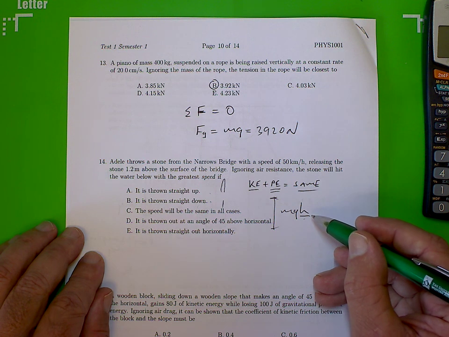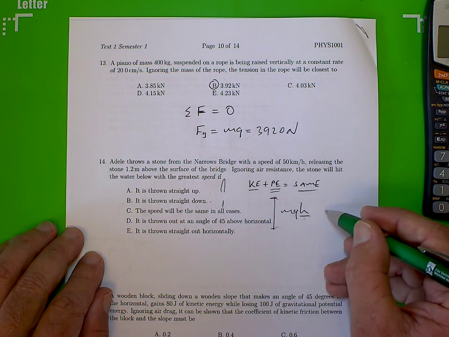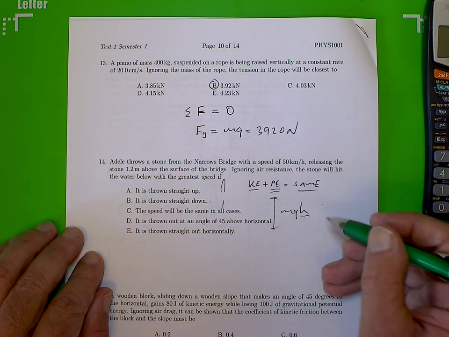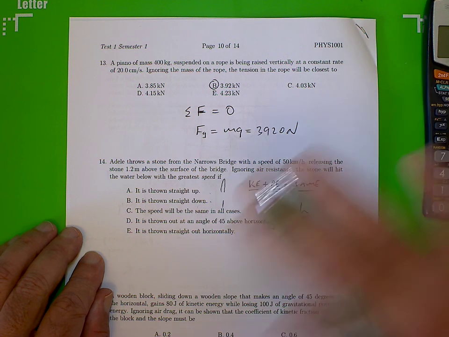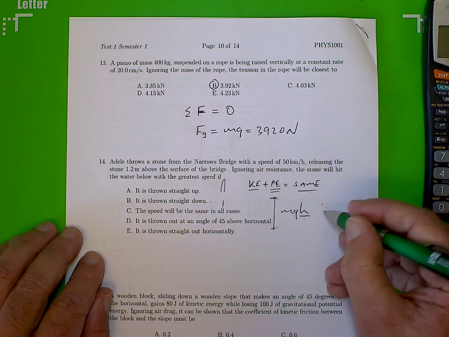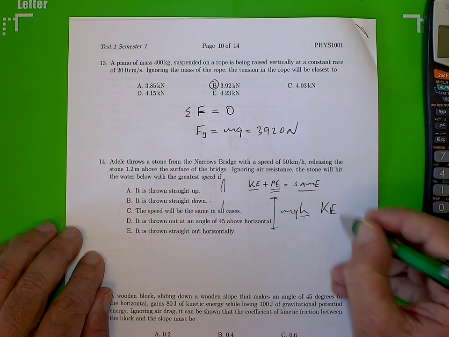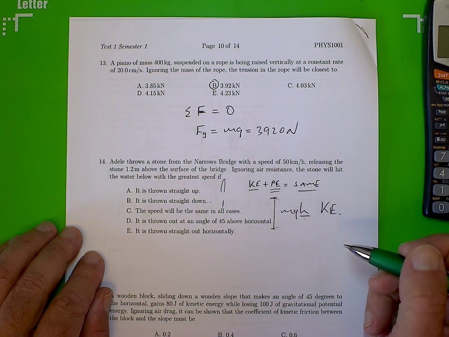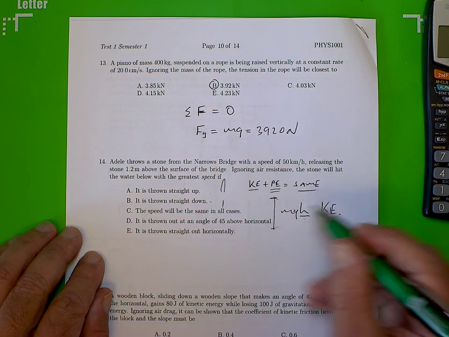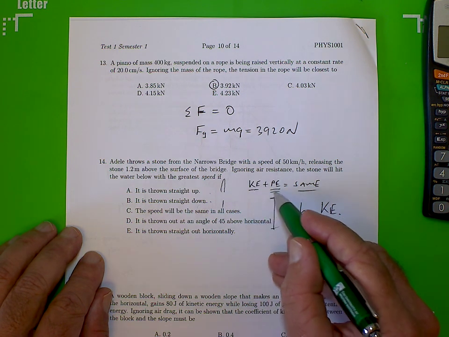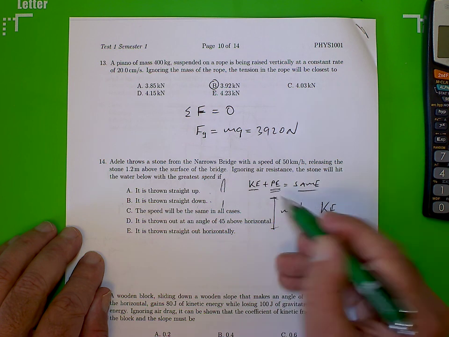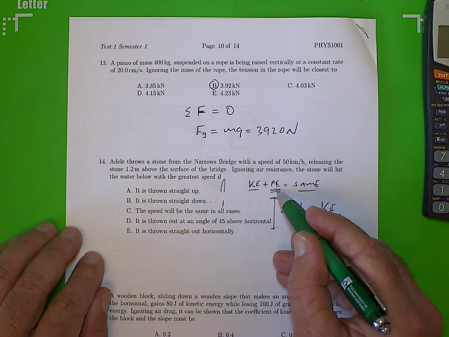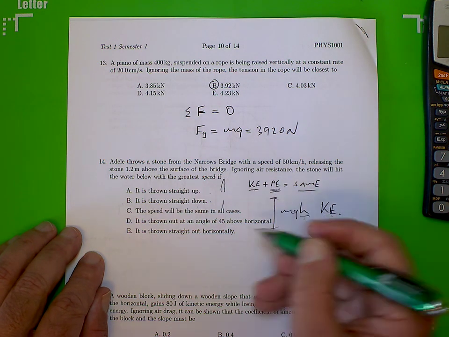So therefore, at the instant it hits the water, it now has no potential energy, because we take the water surface to be the zero for potential energy. It's all kinetic energy, and it's the same in all cases, because in every single case it started with the same kinetic energy, and the gained potential energy was turned into kinetic energy, so it'll be the same.